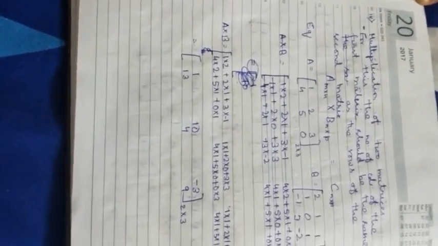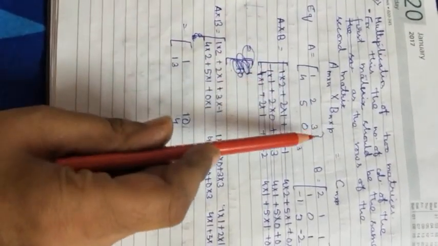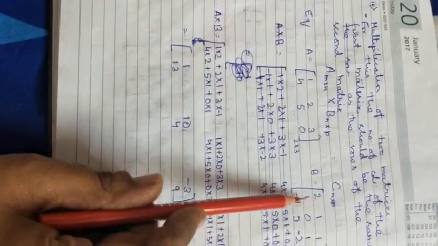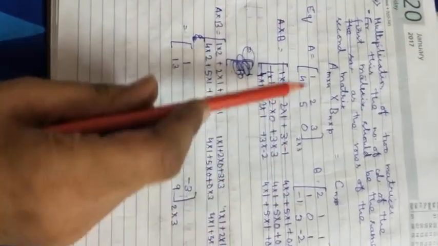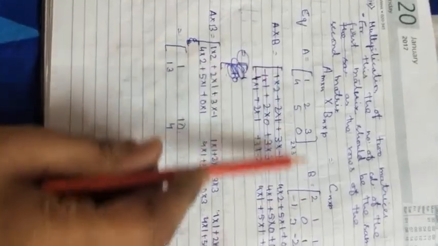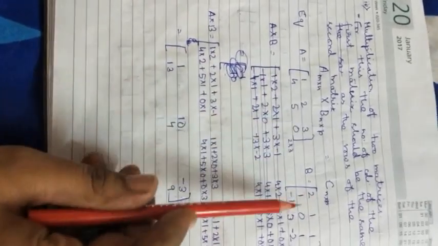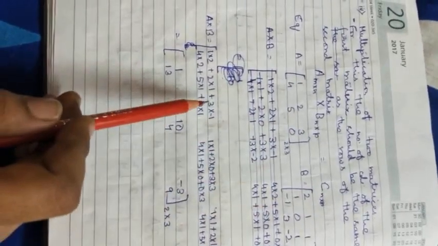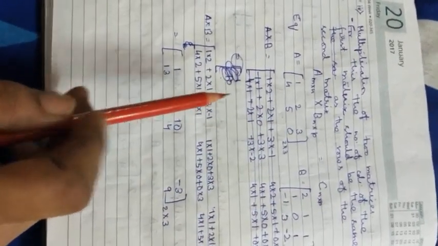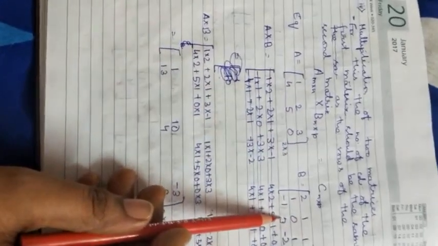When we are multiplying this row with this column, keep that in mind. It is the first row and the first column: 1 into 2, plus 2 into 1, plus 3 into minus 1, which I have written down here. Next we come to the first row and the second column.